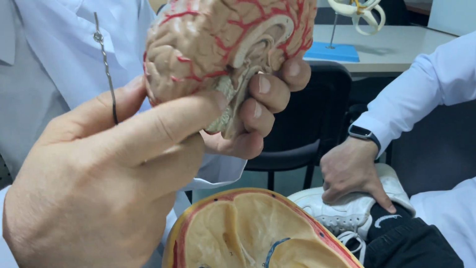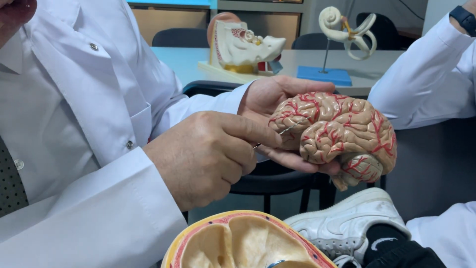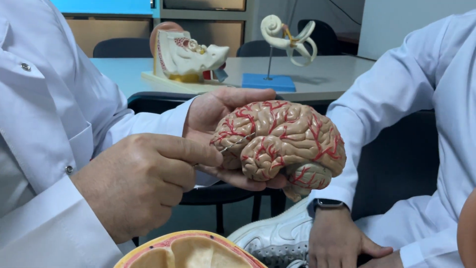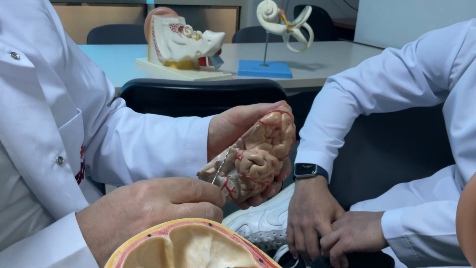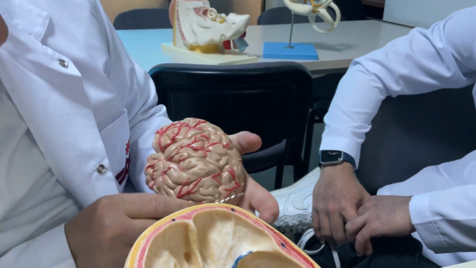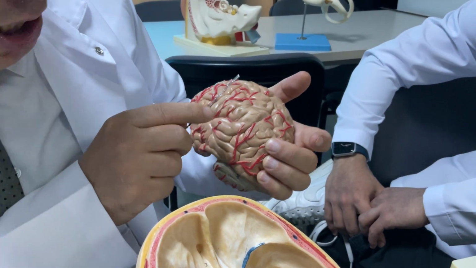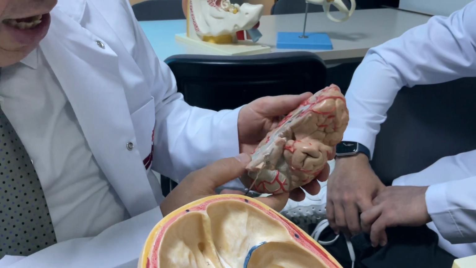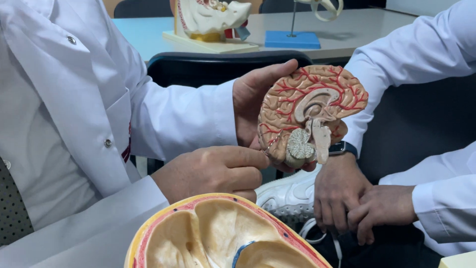And the rest of the lateral surfaces of the hemispheres, because this is the middle cerebral artery. This is the middle cerebral artery that supplies most of the lateral surface of the hemispheres. Okay? And then look at this one here, the posterior cerebral artery.